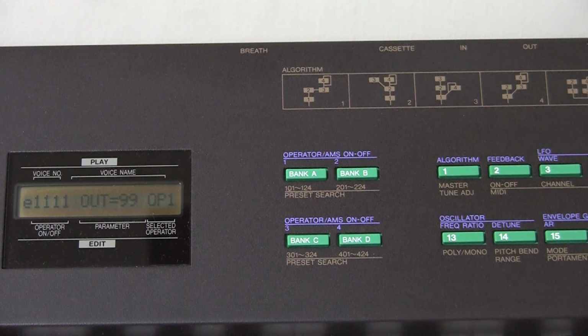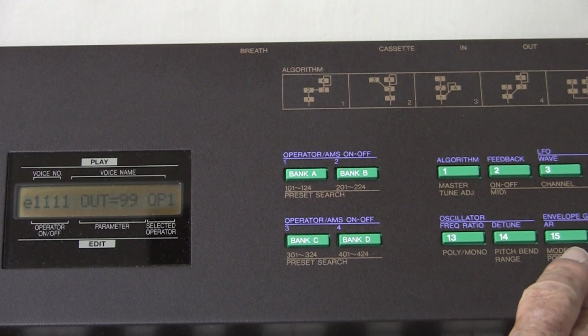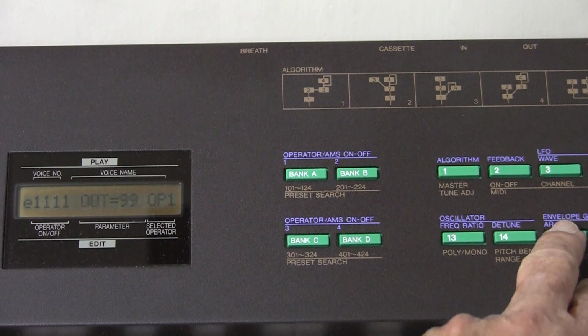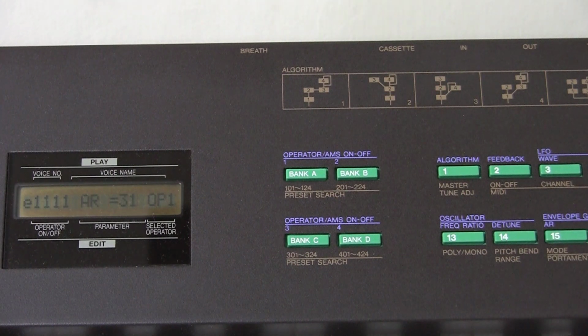So now we have our ADSR. So we press the AR button, which is button 15, and we see that it is set to 31, which is the maximum value.